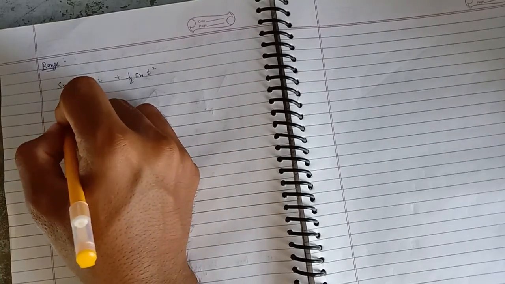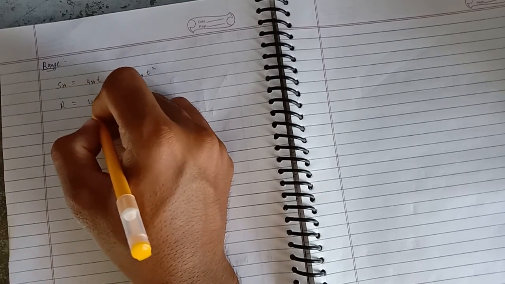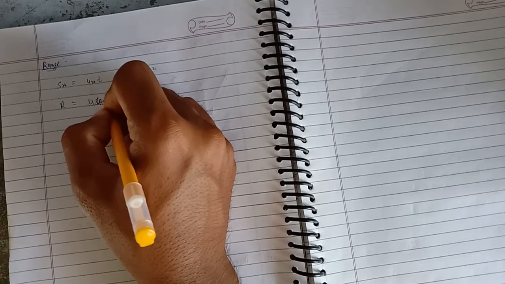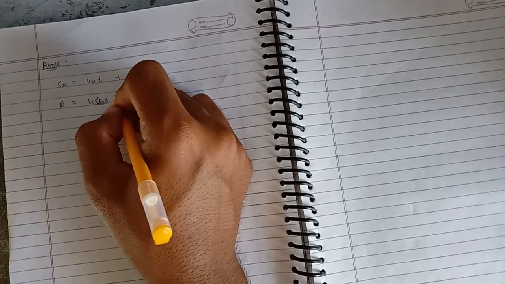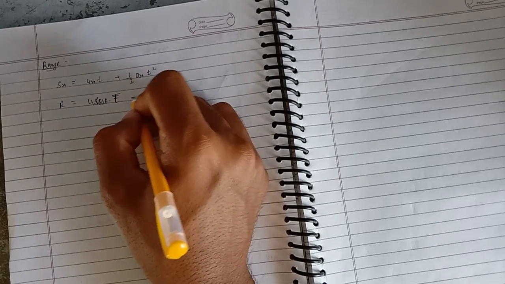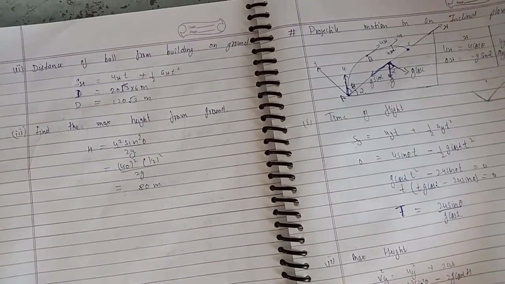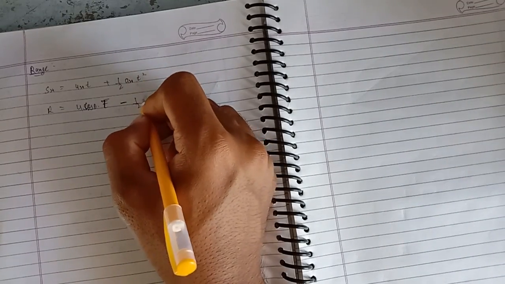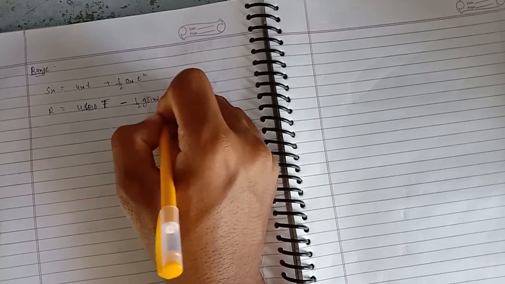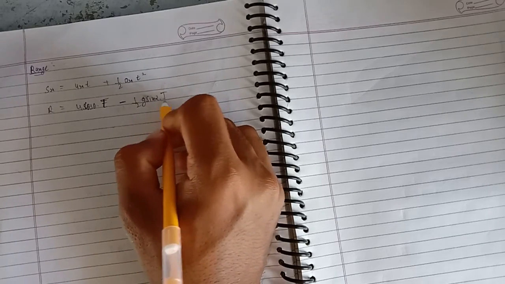Here sx is range, and ux is u cos theta, into t, which is time of flight, so it is capital T, minus half, because ax is minus g sin alpha. We have to take the minus directly, times t square.